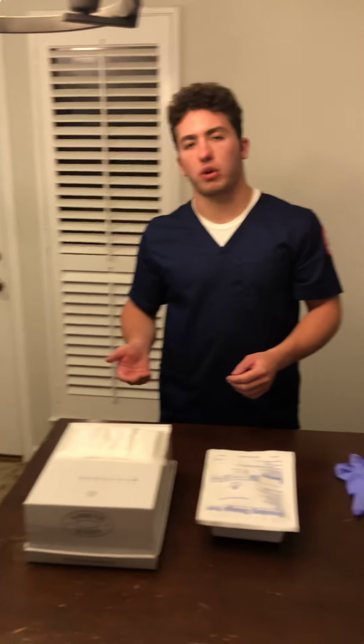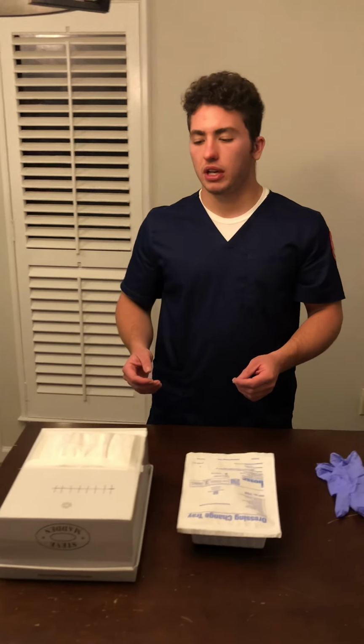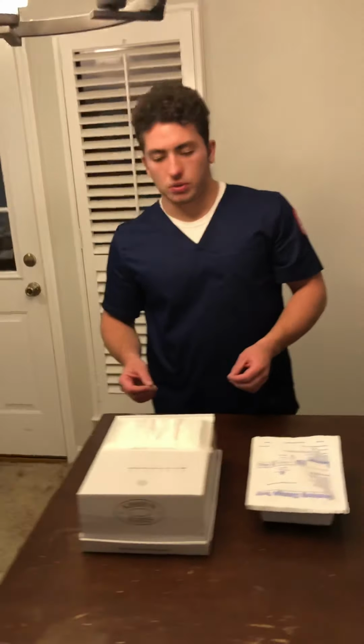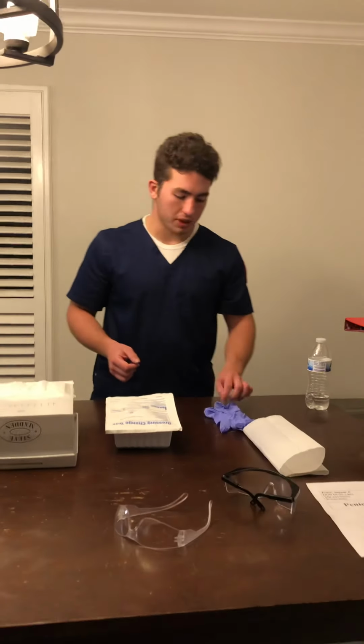Okay, now that I'm ready to get started, I'm going to raise the bed to a comfortable working height, about waist level to me, and I'm going to reposition the patient to where they are comfortable. I'm then going to don my clean gloves and my goggles.